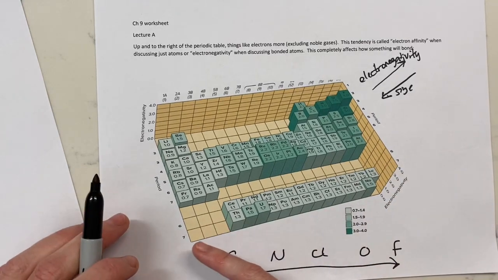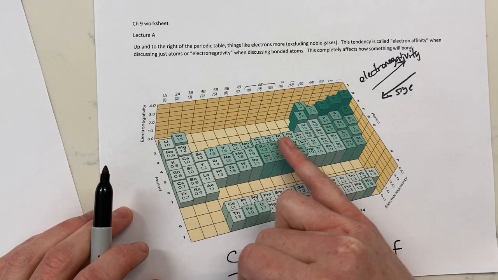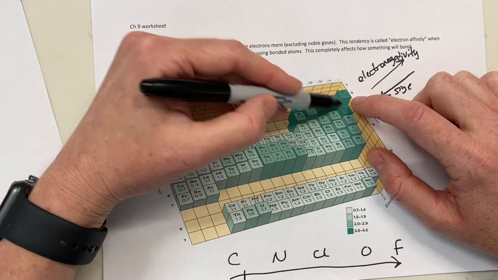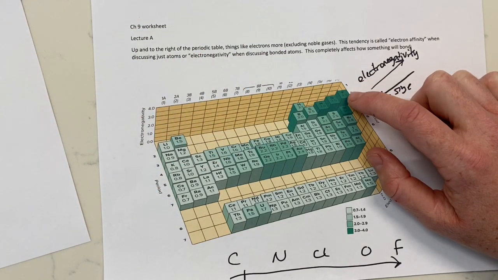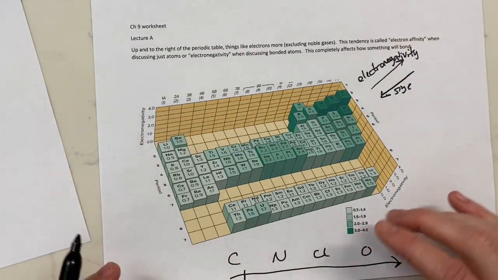Because it only needs 1 to have 8. And in fact, that's generally true in the entire periodic table: up and to the right, and we discussed this in the last lecture, fluorine really likes electrons. Well, down here to the left, it doesn't. And that actually follows the same trend as size.